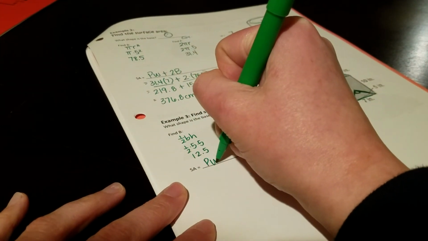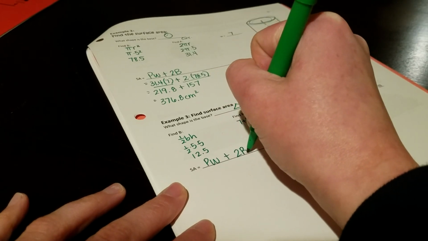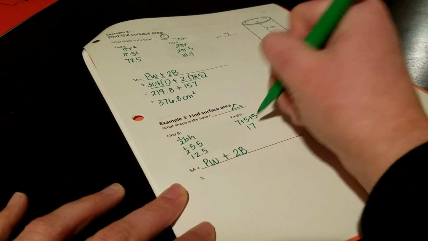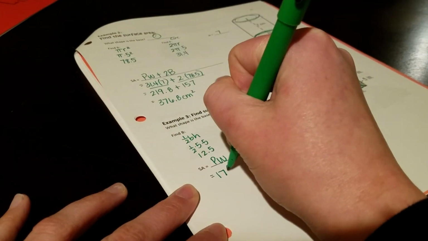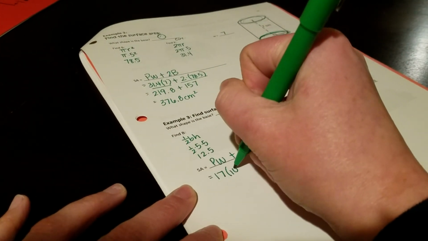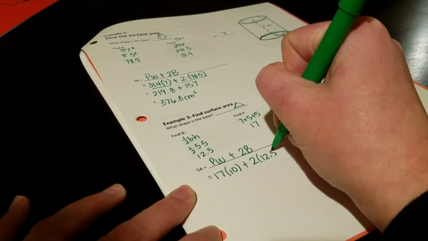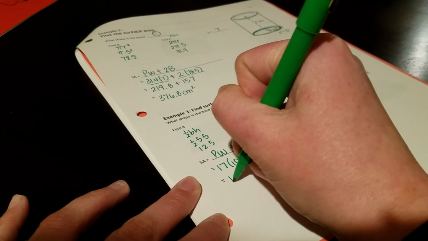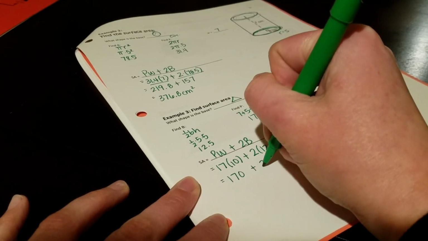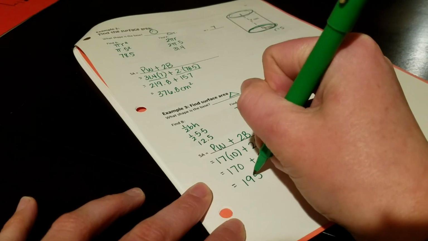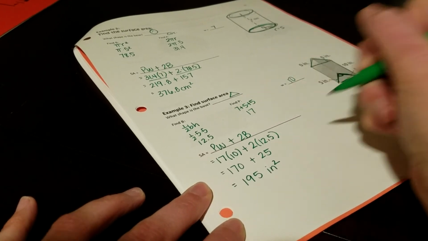So surface area is Pw plus 2B. My perimeter, which we never actually finished, is 17. Times my width, which is 10. Plus 2 times my base, which is 12.5. So I'm going to get 170 plus 25, which is going to give me 195 inches squared.